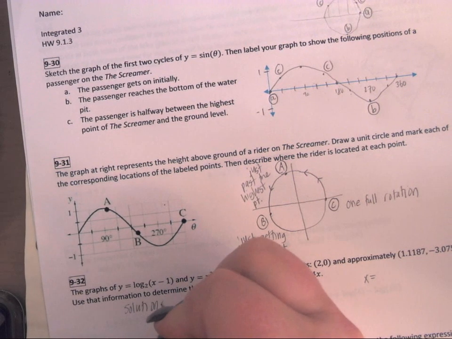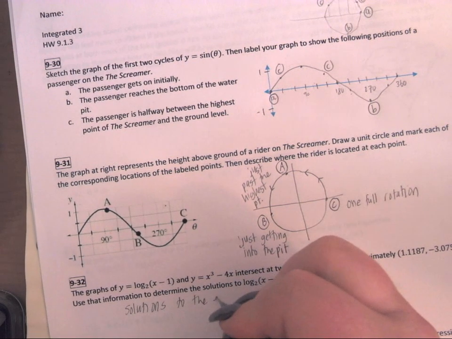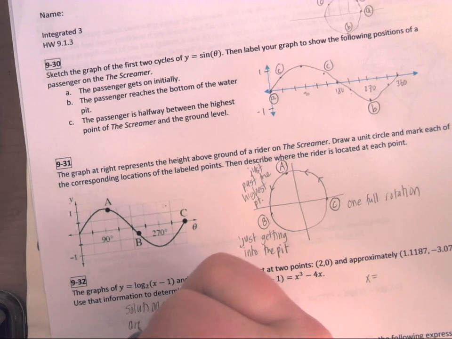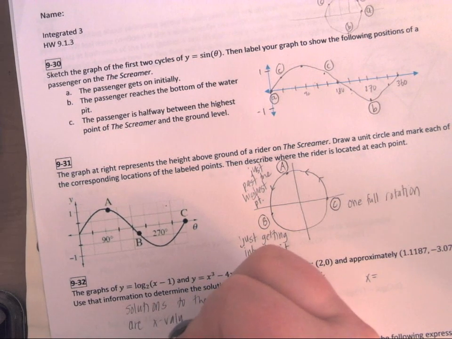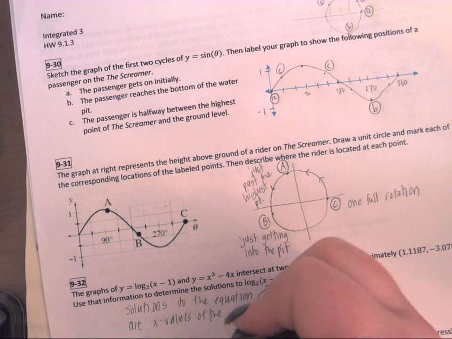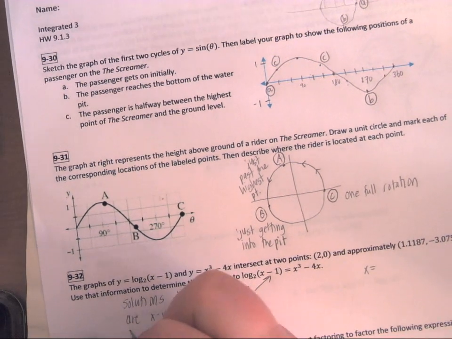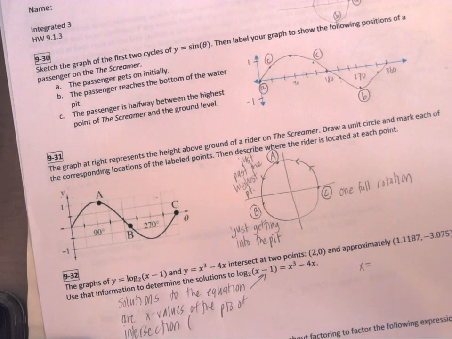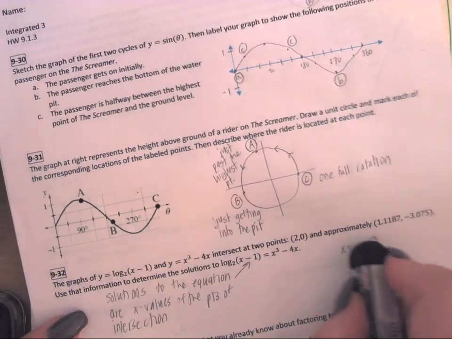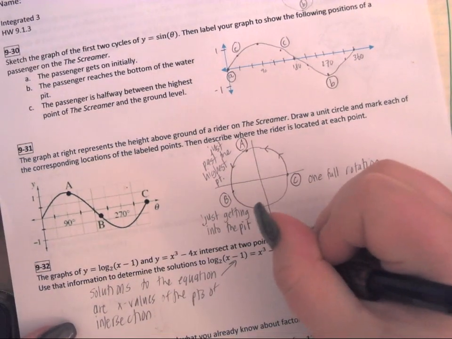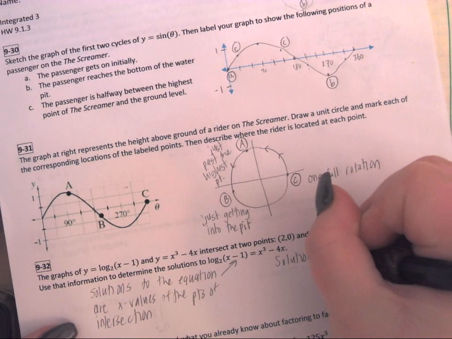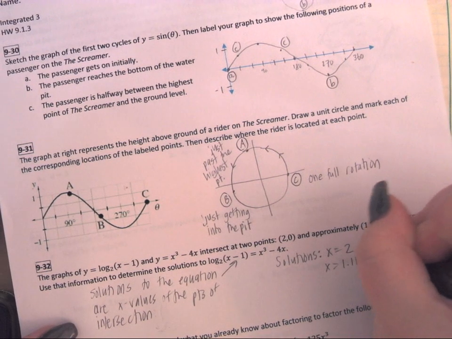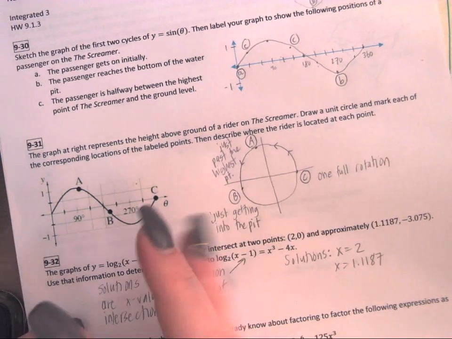Solutions to the equation, that one, are the x values of the points of intersection. So the solutions are x equals 2 and x equals 1.187.